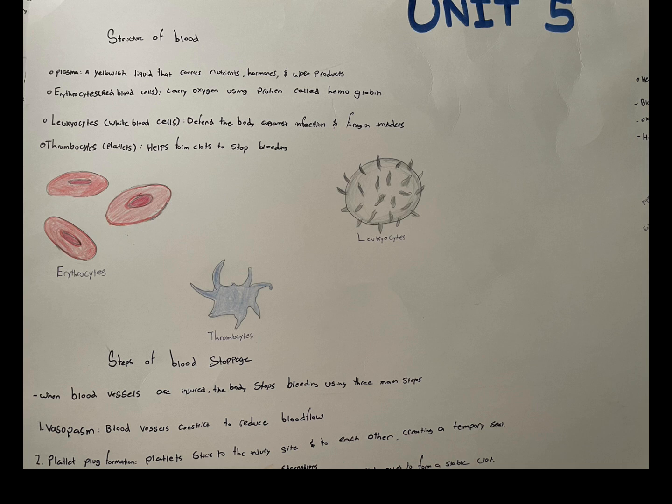Next, we have erythrocytes, or red blood cells. Their main job is to carry oxygen from the lungs to every cell in the body. They do this with a special protein called hemoglobin, which binds to oxygen tightly. Without oxygen, cells cannot make energy and survive.